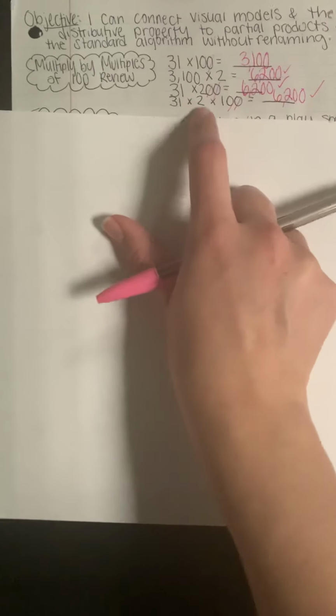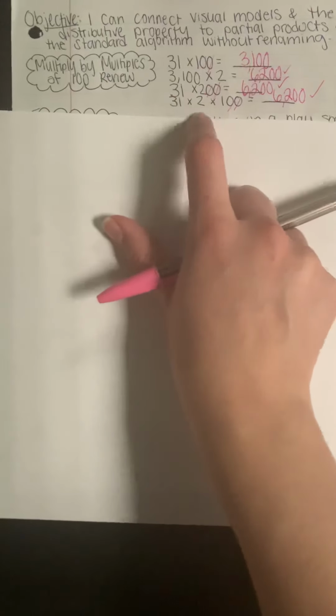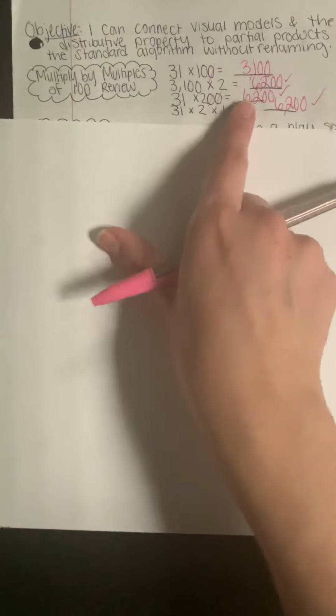However, 31 times 2 is part of all of these factors, and we have the same number of zeros in each question. So this makes sense as long as you go back and you realize why we're getting the same answers. All right, let's move on to the next problem.